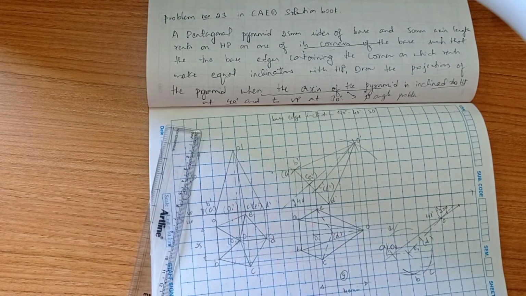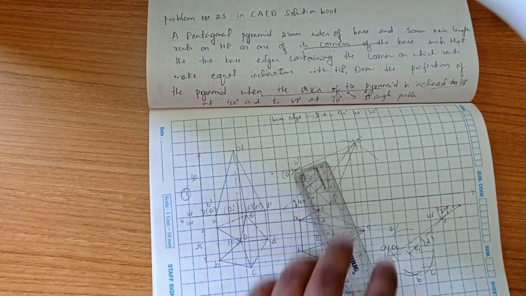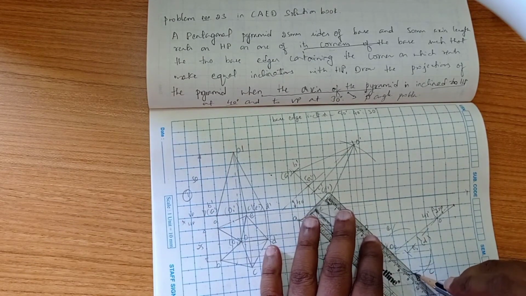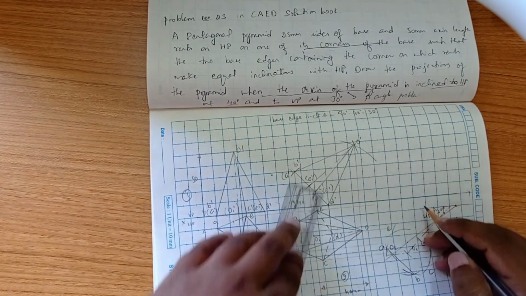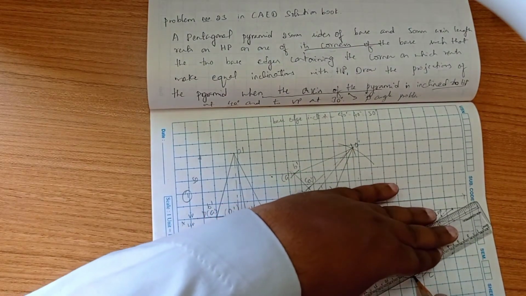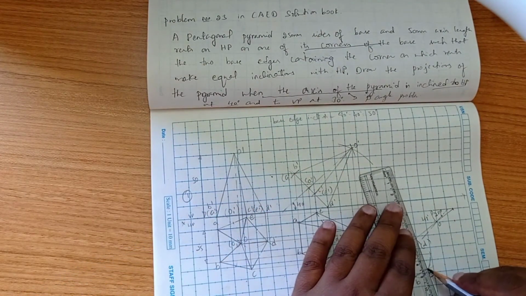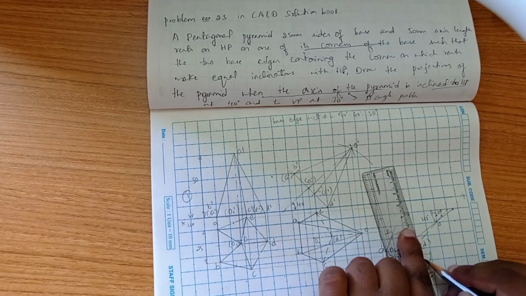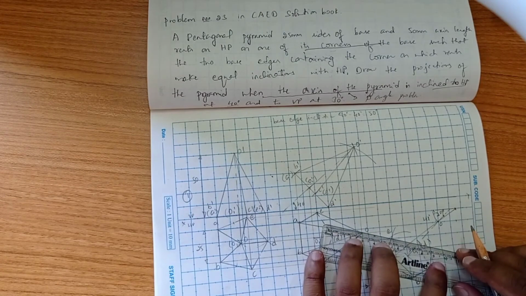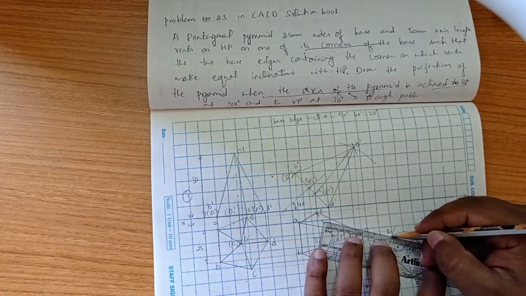This is B. So we are going to join it. From here to here, this is dash line. So we are going to show with the dash line only here. Okay.